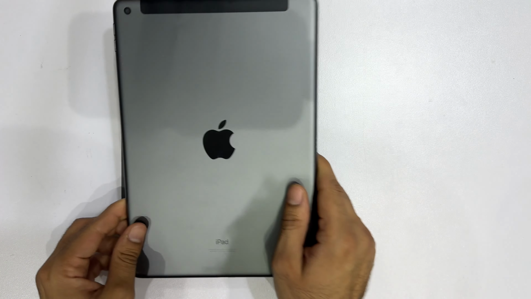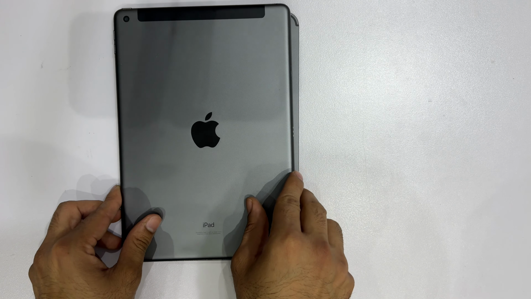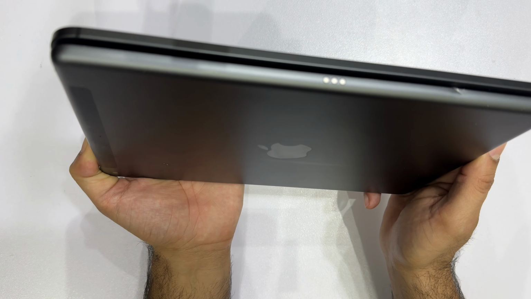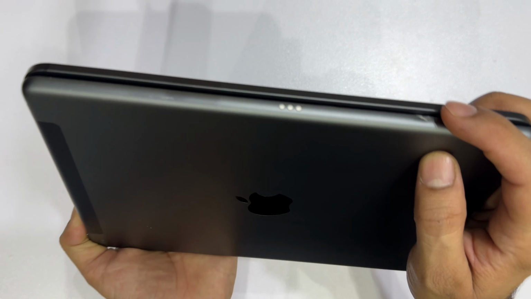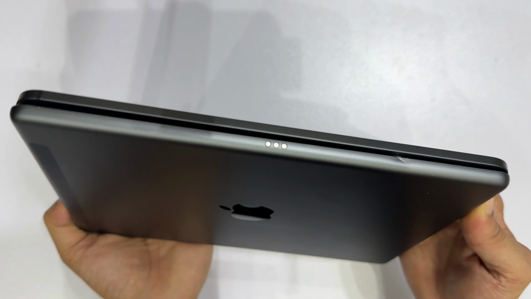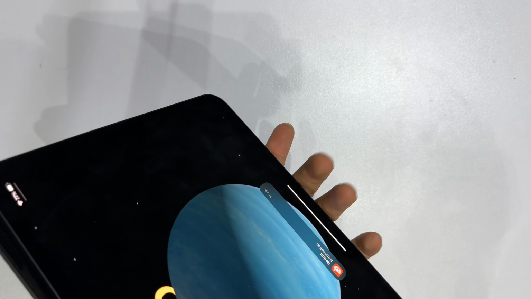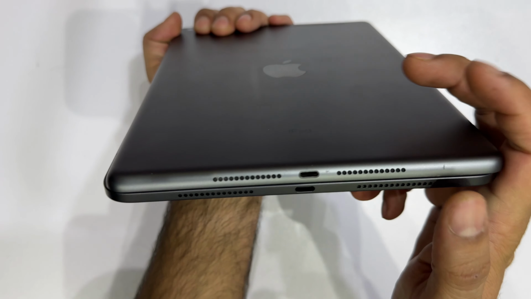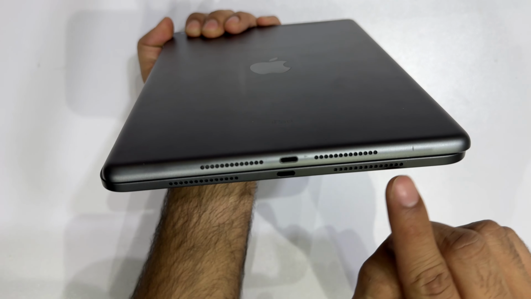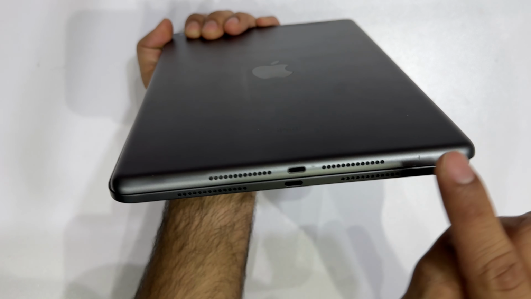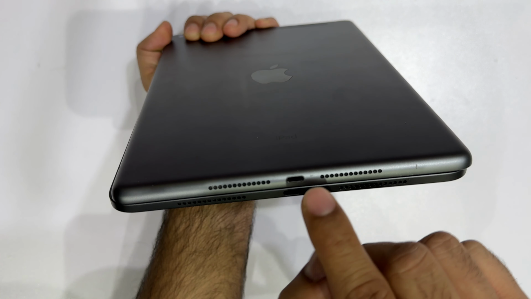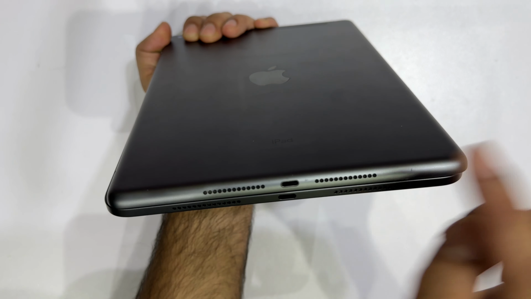So let's tag both of these iPads on each other and see the actual size differences. The iPad Pro M4 is slightly bigger from this side, and the rest is almost equal. There's no difference. Let's see the differences on the bottom side. The first difference you might notice is that the iPad M4 has more speaker dots as compared to the iPad 9th generation. Plus, the iPad M4 has a USB-C as compared to the Lightning port on your iPad 9th generation.